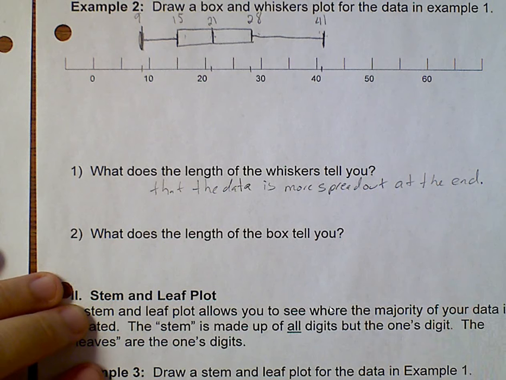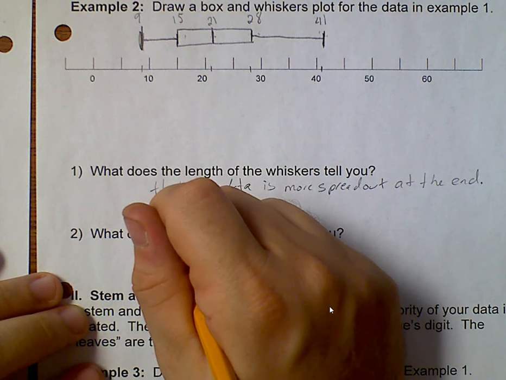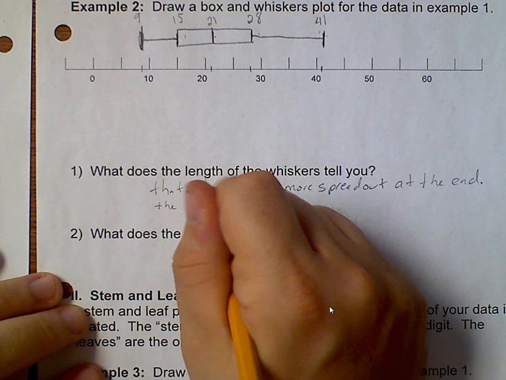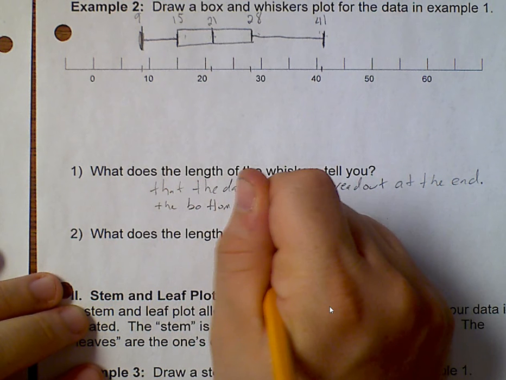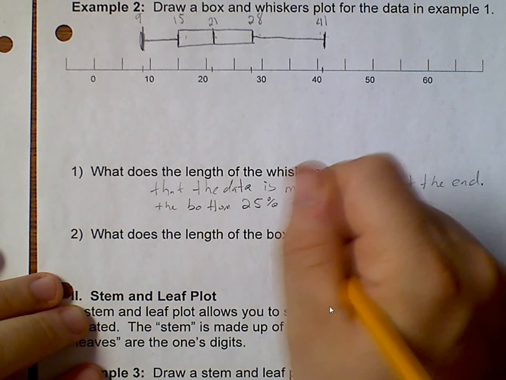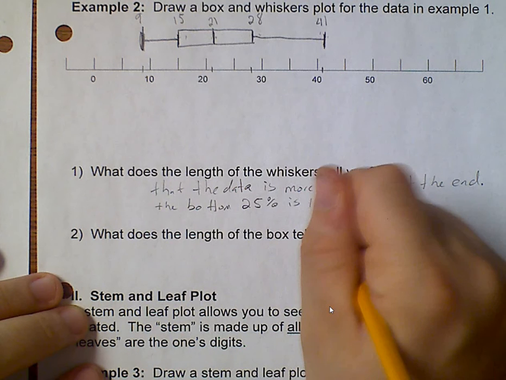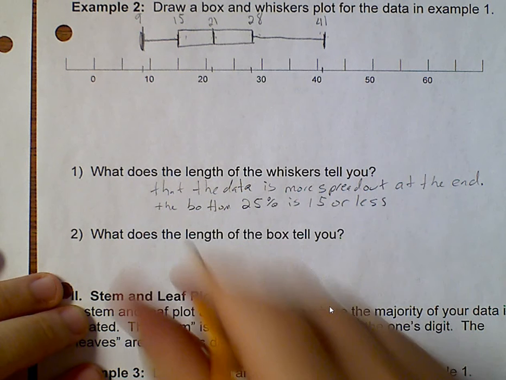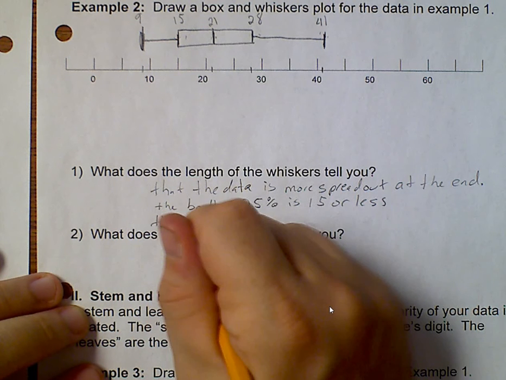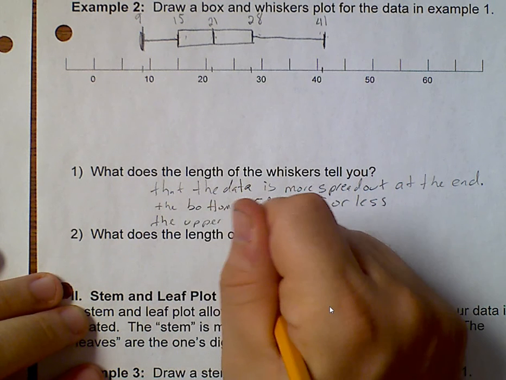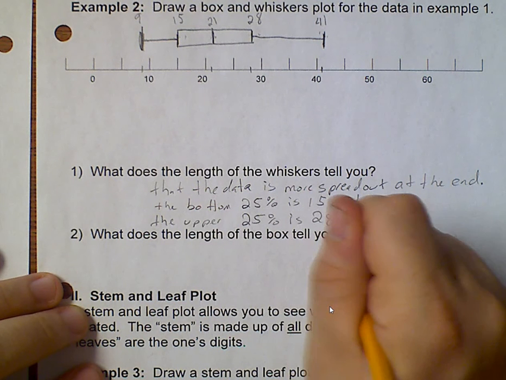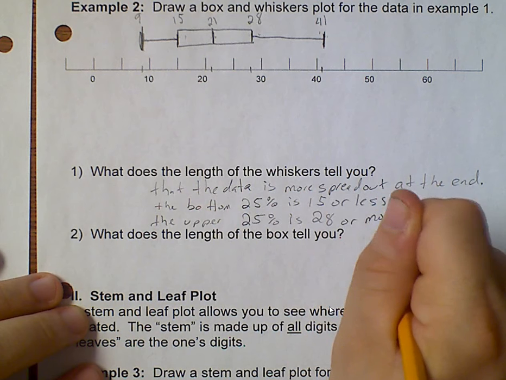Specifically, it says that the bottom 25% is 15 or less, and the upper 25% is 28 or more.